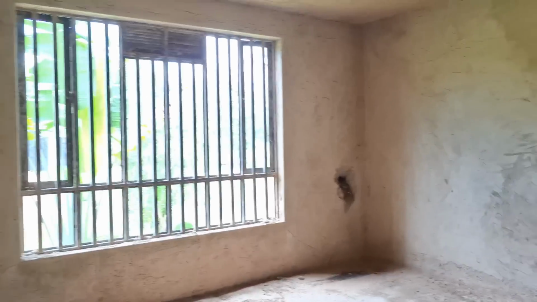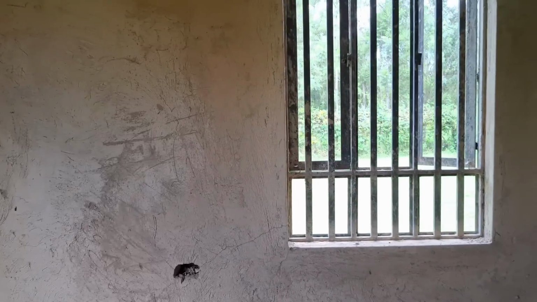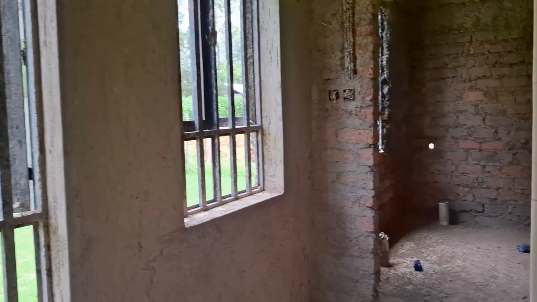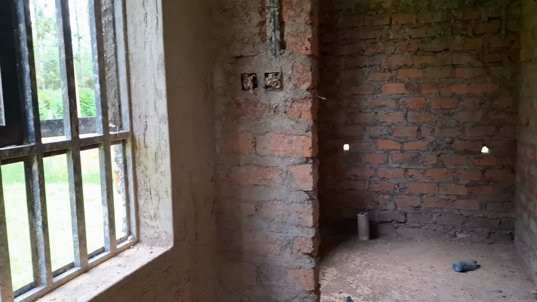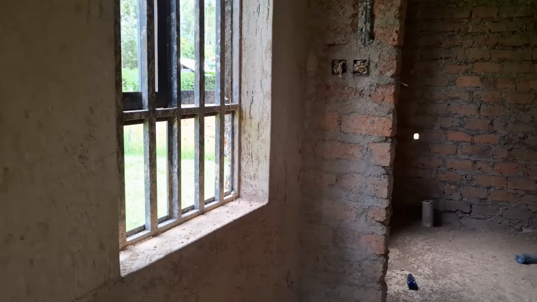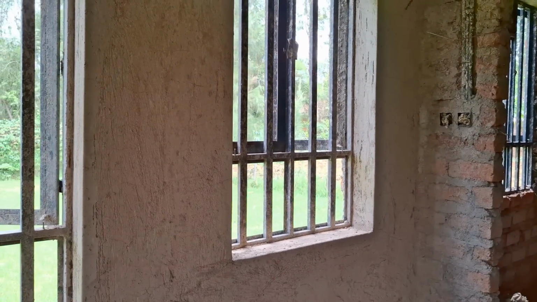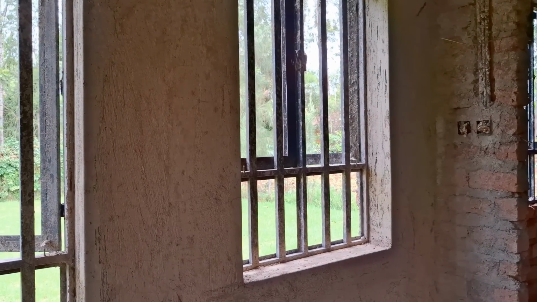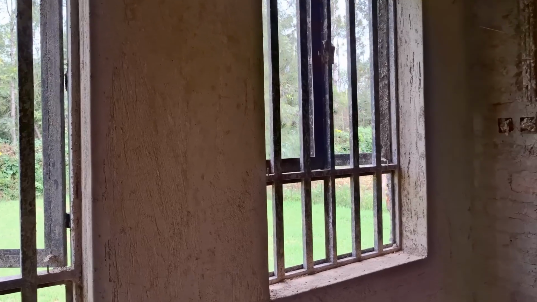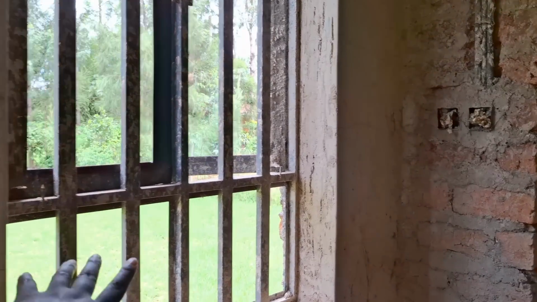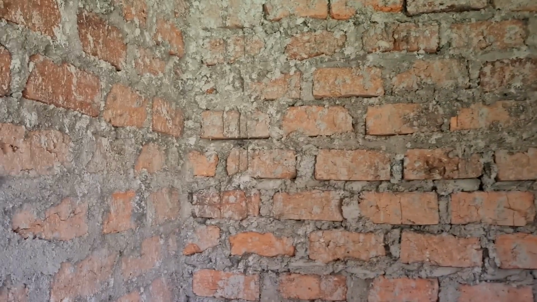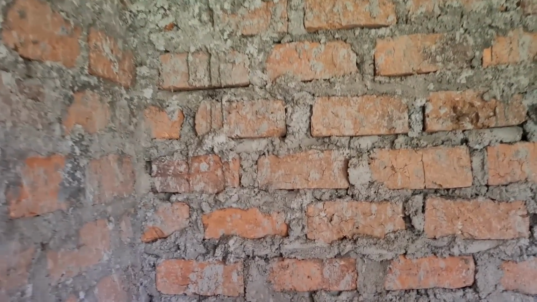So this is one of the rooms that has already been plastered, and it is a bedroom, and it has a walk-in closet. But the mistake I did is I did not consider where the full mirror was going to be. We have a window here, and this is the walk-in closet. It's not very big, this one. It's not the master bedroom.